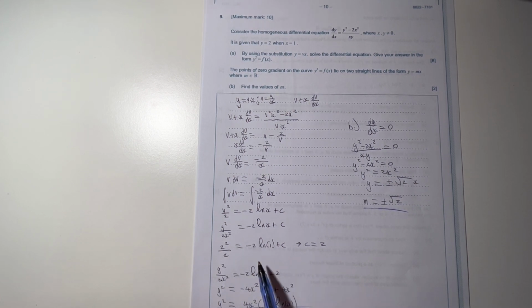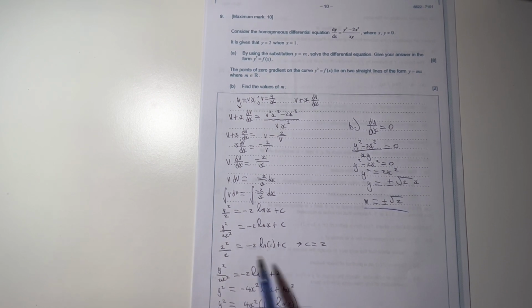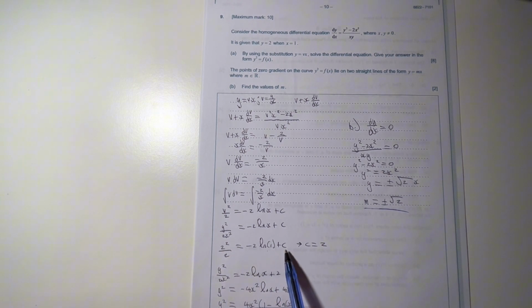And what you need to know here is that ln of 1 is simply equal to 0. So on this side, I'm simply left with c. And 2 squared divided by 2, which is 4 divided by 2, is 2. Therefore, c is simply equal to 2. So I'm now left with this. So y squared over 2x squared is equal to negative 2 ln x plus 2.